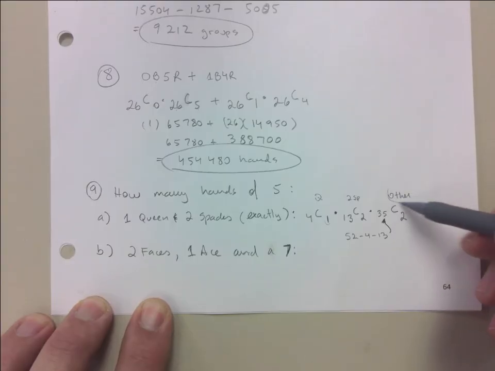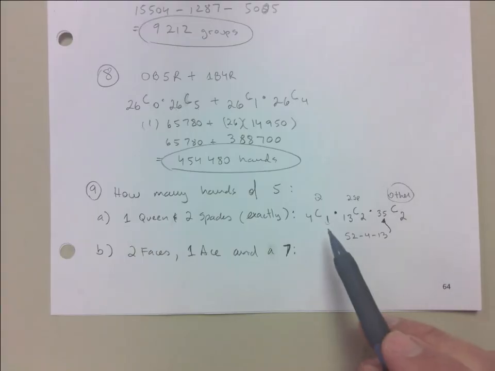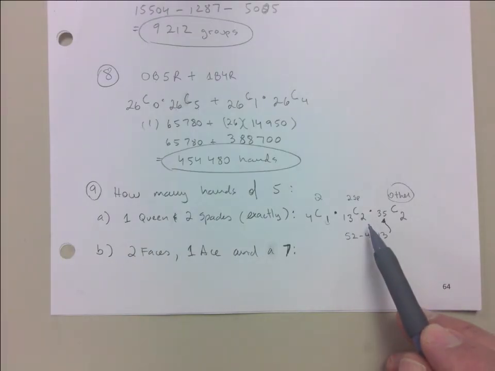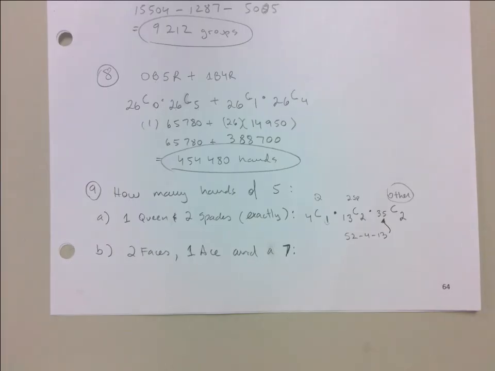I call this, in this case, we had to come up with another one. Like, you have to still fill in your hand of 5. You've taken care of the queen, you've taken care of the spades. Now I need, from the 35 other cards that are there, you figure out, you need to pick 2 more from that pile. Okay? That's a tricky one. I know it's a tricky one.